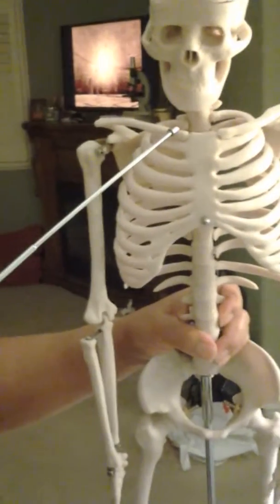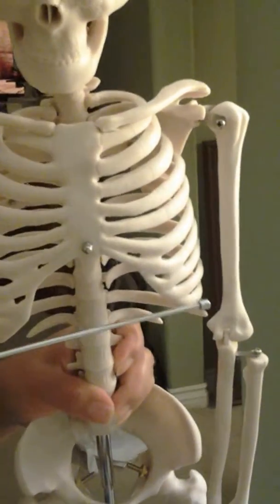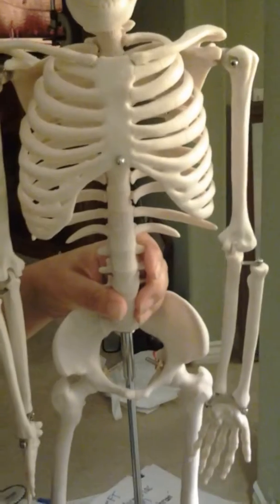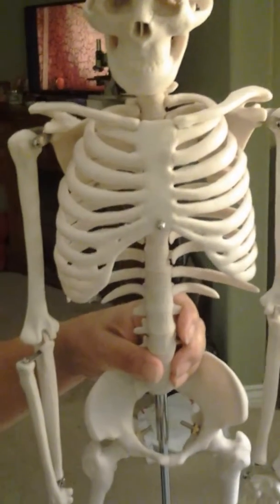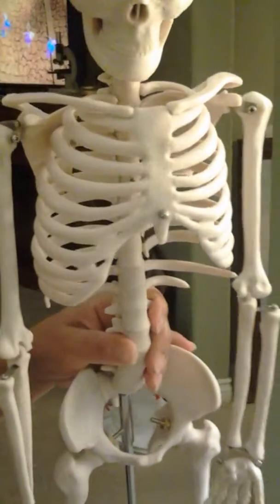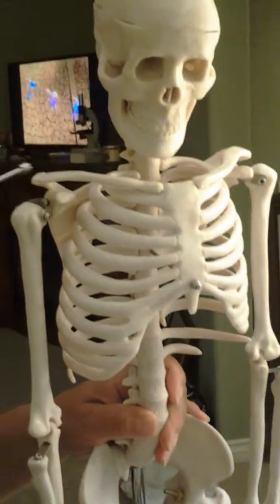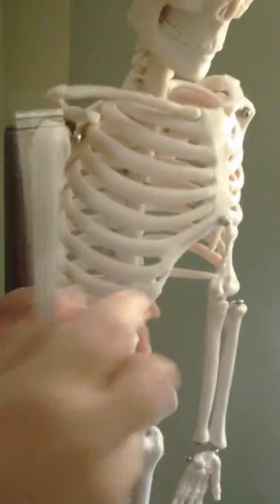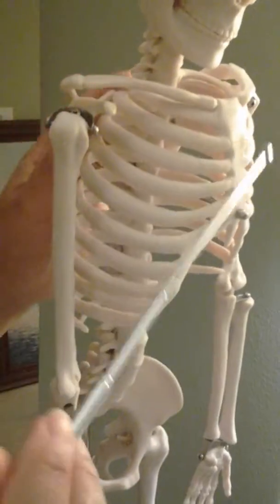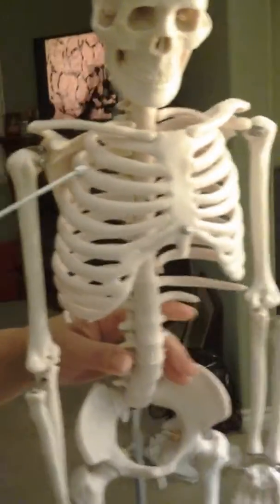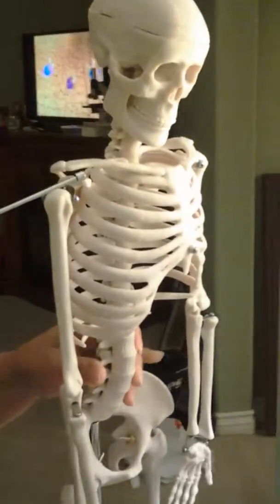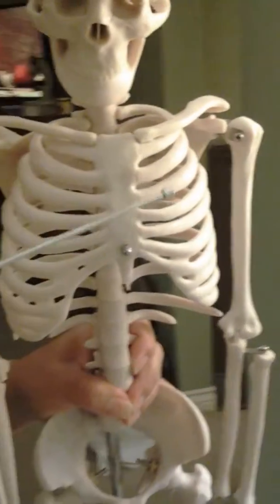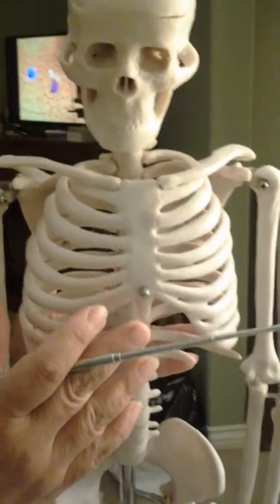The scapula is attached to the thorax and the vertebral column by muscles. The pectoral girdles attach the upper limbs to the axial skeleton. Over here is the pectoral girdle, attached to the upper limbs and the axial skeleton. This is the axial up here, and it provides attachment points for many of the muscles that move the upper limbs.